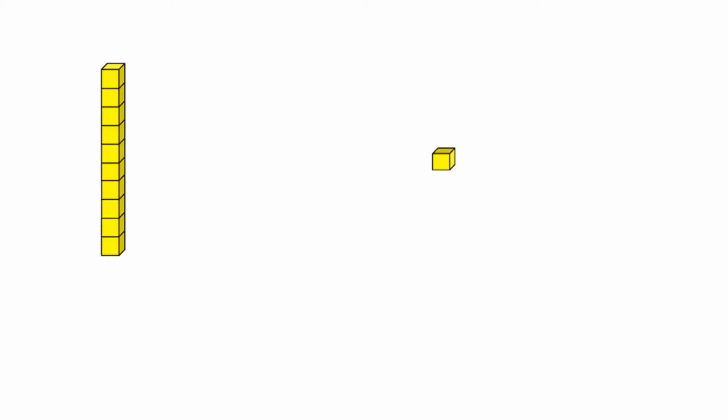Okay, on the screen you can see some deans. I would like you to, in your mind, just remember, what does each of these stand for generally when we're using them in maths? What value do they hold? If you said that this long stick is 10, well done. And if you said that this small cube is 1, well done. So we know that this is a 10 and this is a 1.